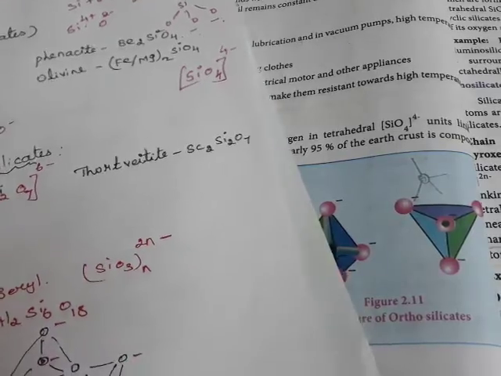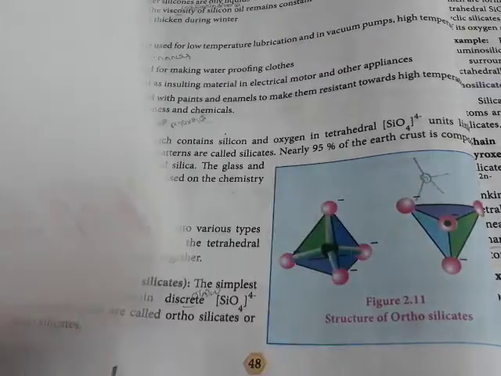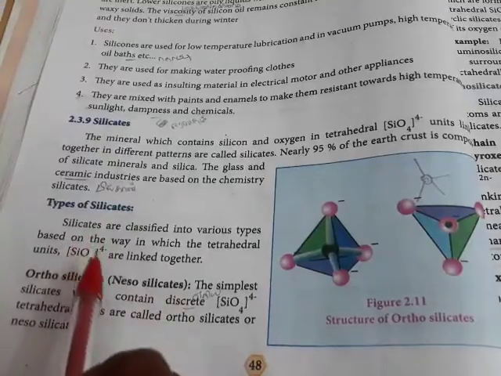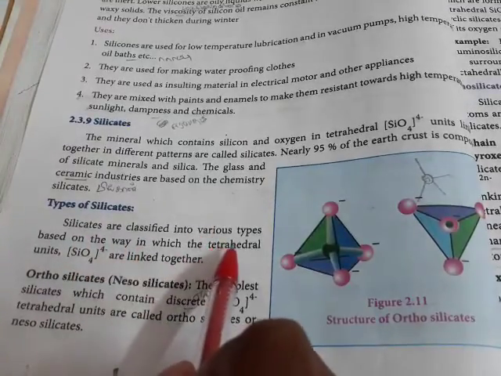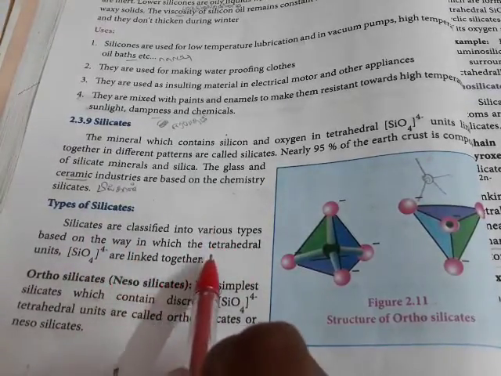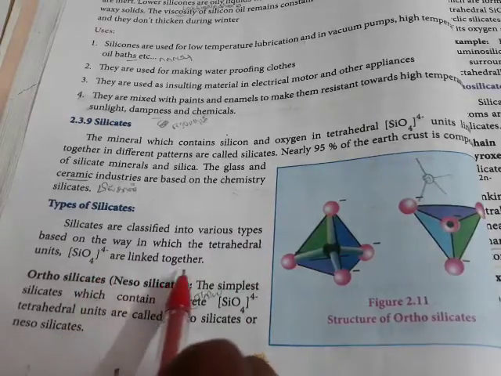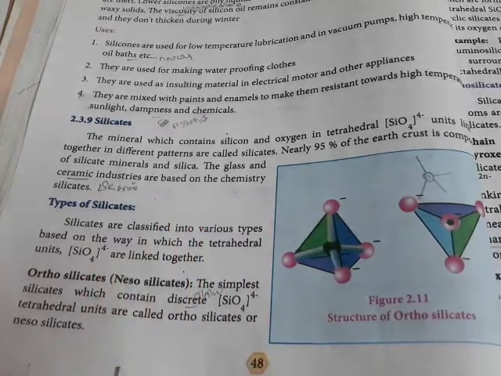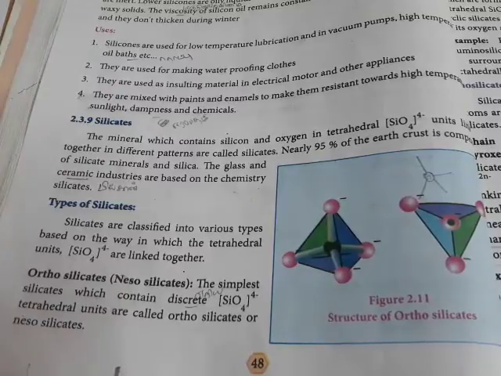Okay, so now you are going to see the types of silicates. Silicates are classified into various types based on how the tetrahedral units are linked together. You join the tetrahedral units based on the linkage.